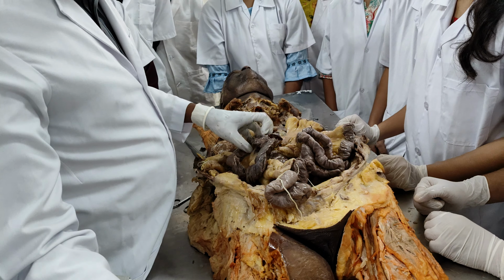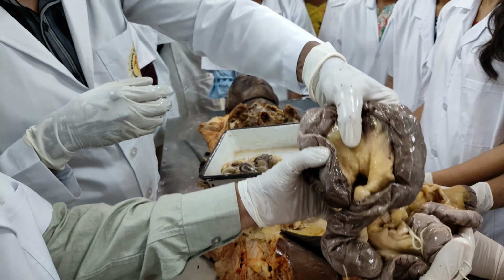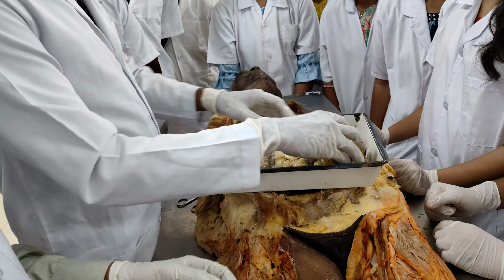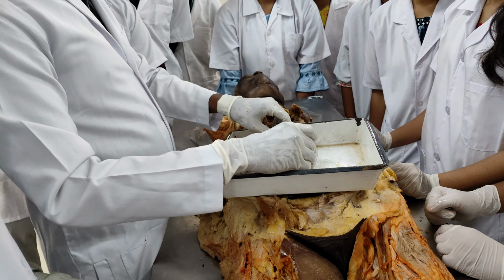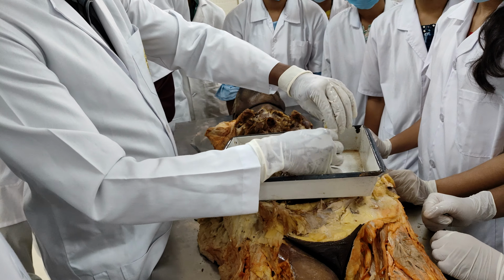Now coming to the large intestine, right? We'll keep the small intestine aside and we will take the large intestine. Now starting with the large intestine, this is the large intestine. It starts at the level of the cecum. And just now I have separated the appendix, right? You can see the appendix.